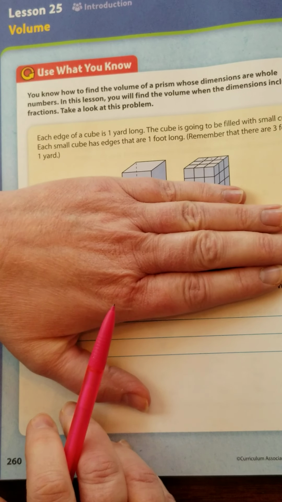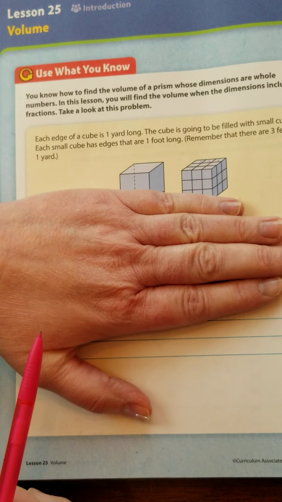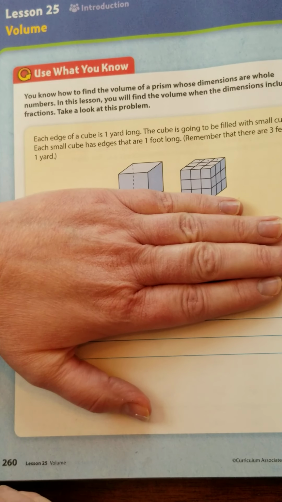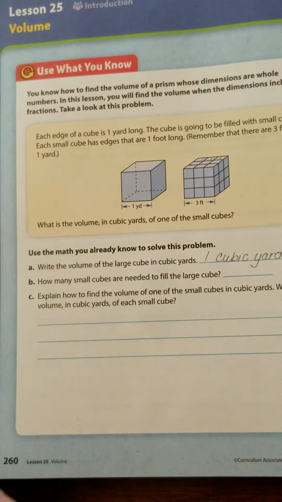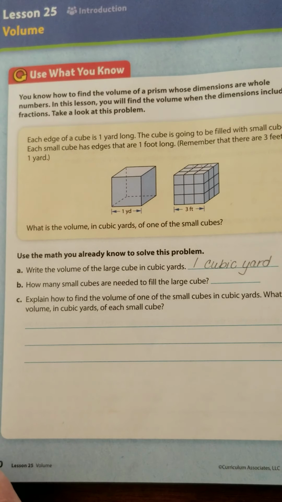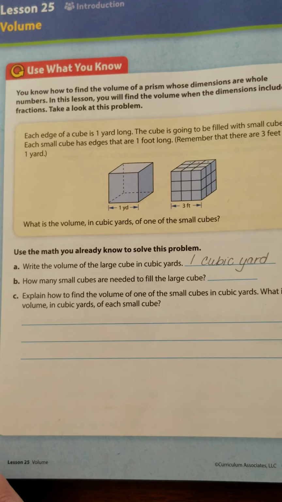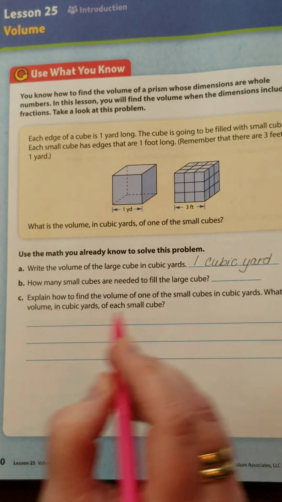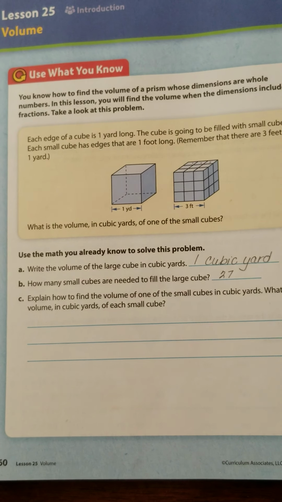All right. Go to the next layer. You know there's going to be 9 cubes in the next layer as well. So now you have 18. And there's one more layer, and there's going to be 9 cubes in that one as well. And so you're at 27. 9 times 3 is 27. So how many small cubes are needed to fill the large cube? You said it, 27.